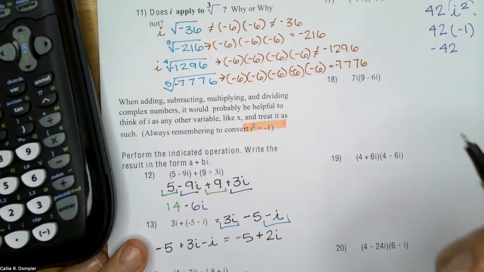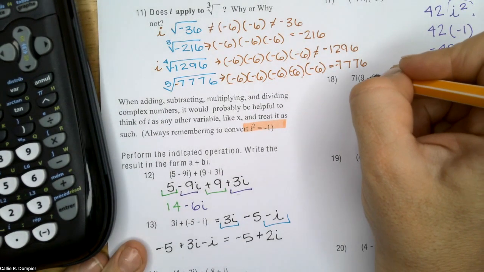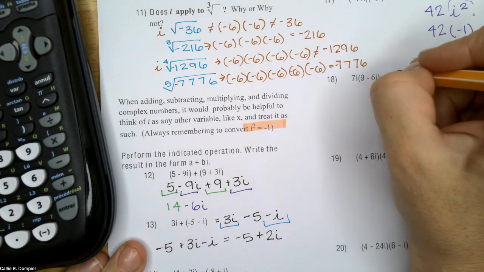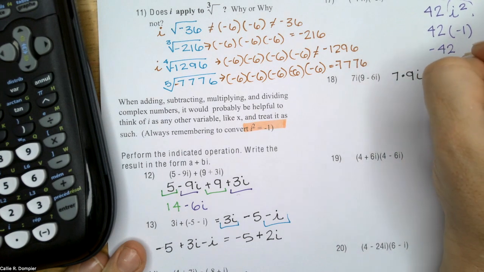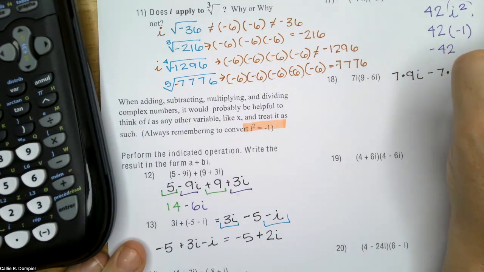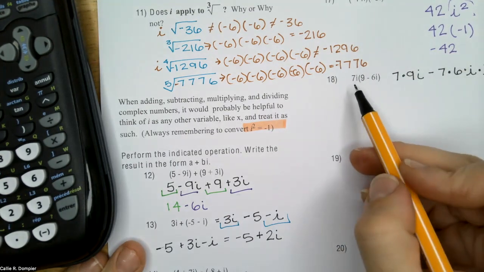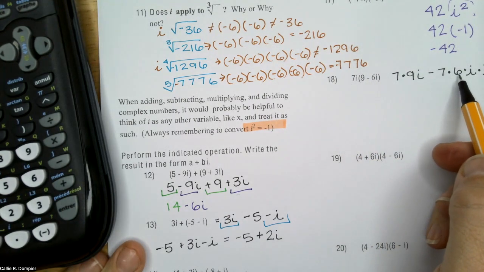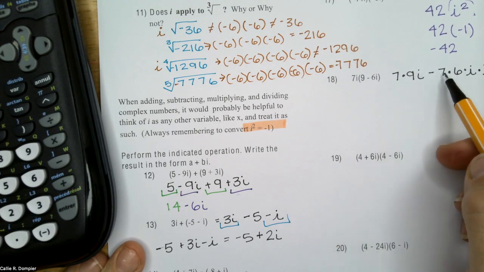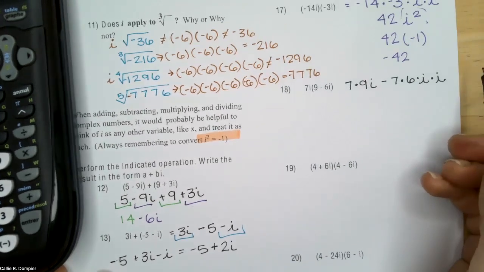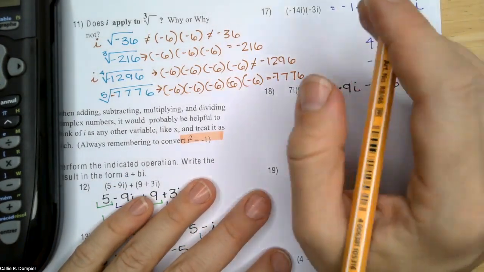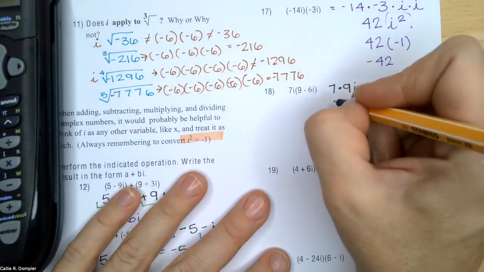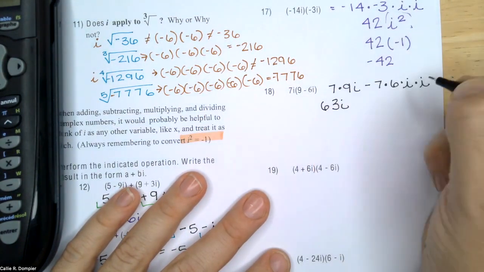Good. Now we have a binomial and a monomial. So it's going to be 7i times 9 minus 7i times 6i. 7 times 9i minus 7 times 6 times i times i. So you can just say 7i times 6i, but I wanted to put it in order. We're going to multiply the number by the number, and the i by the i. 7 times 9 is 63i.